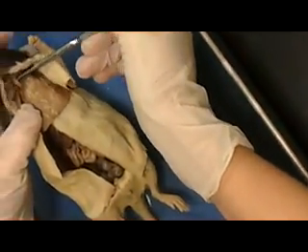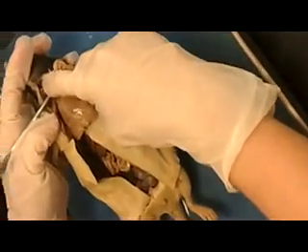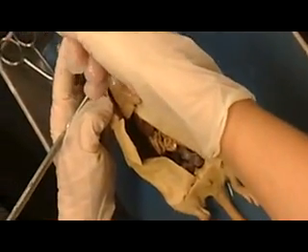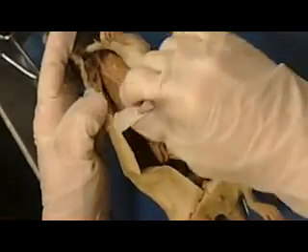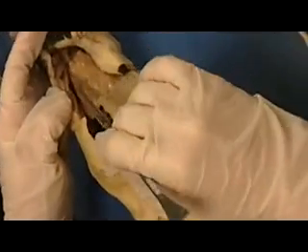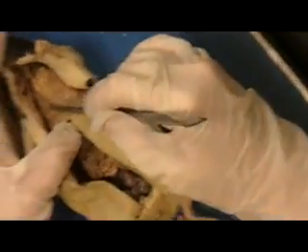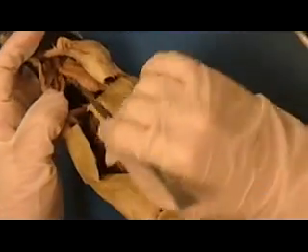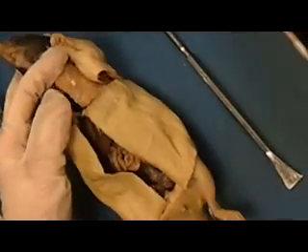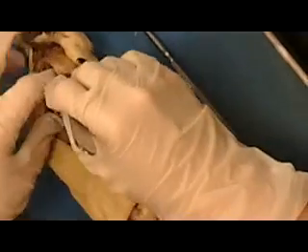Right up under the trachea is this smooth tube, and it's called the esophagus. It runs right down behind the trachea and down behind the heart and then into the stomach. Right here behind the rib cage is the thoracic cavity, and if you open this up you'll see the heart and the lungs behind that.